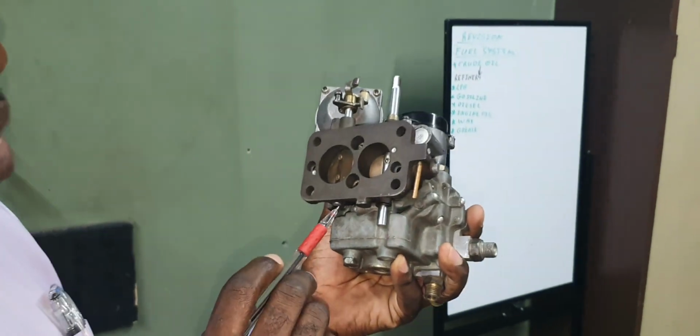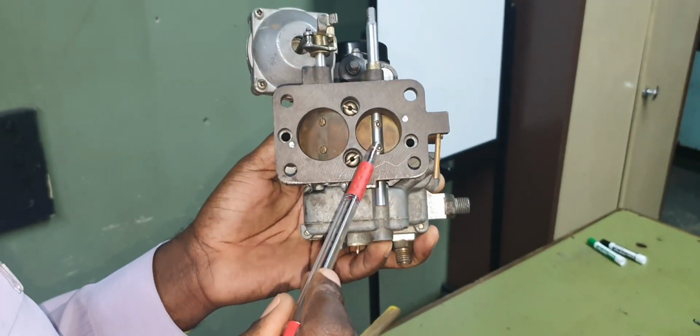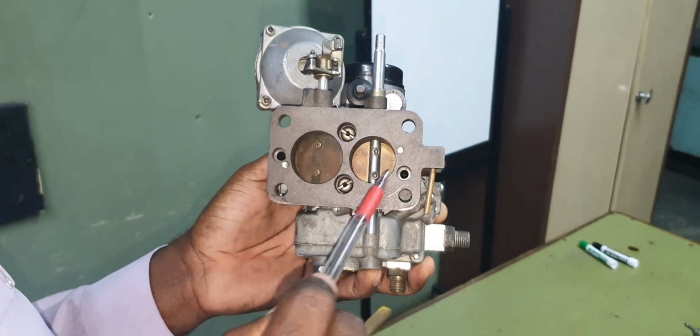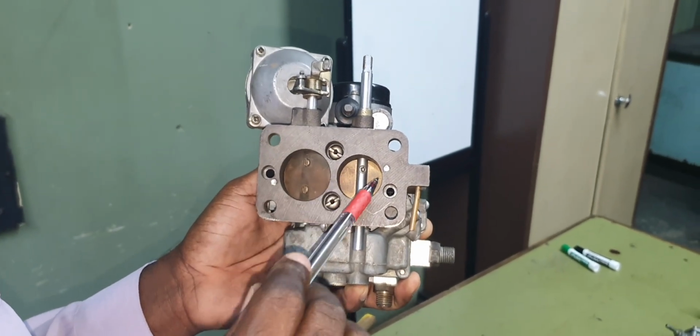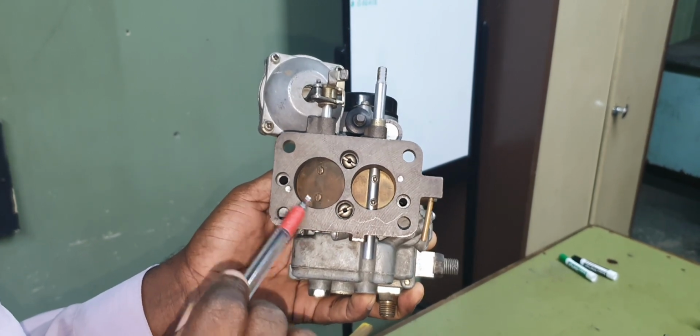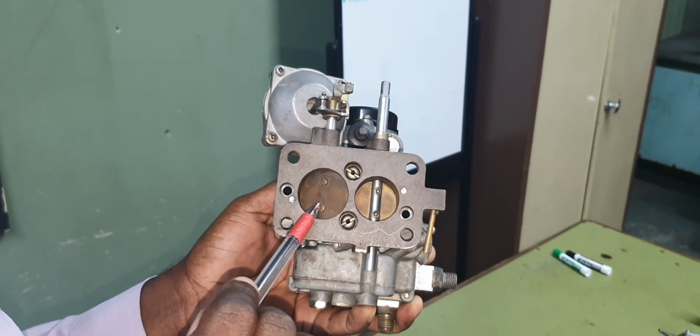The two barrel, we have a primary barrel and a secondary barrel. This barrel right here, which is a smaller barrel, is what we call the primary barrel. This barrel right here is a secondary barrel.